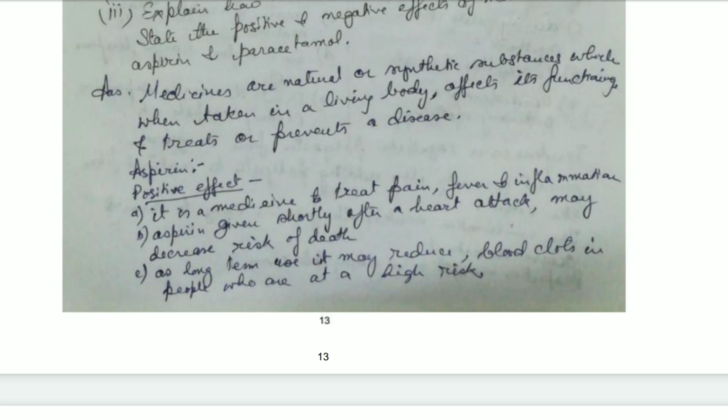Now, aspirin has a positive effect: it is a medicine to treat pain, fever, and inflammation. If given shortly after a heart attack, it may reduce the risk of death.